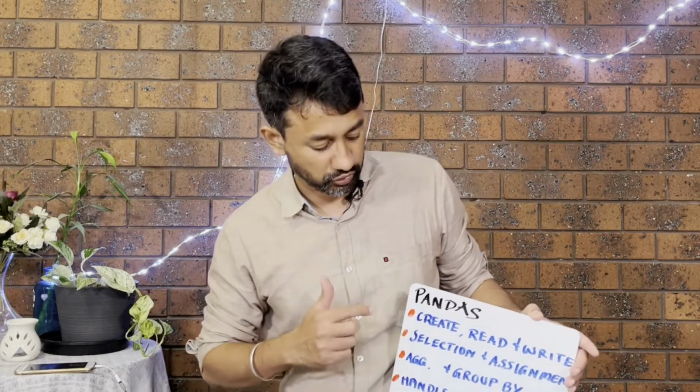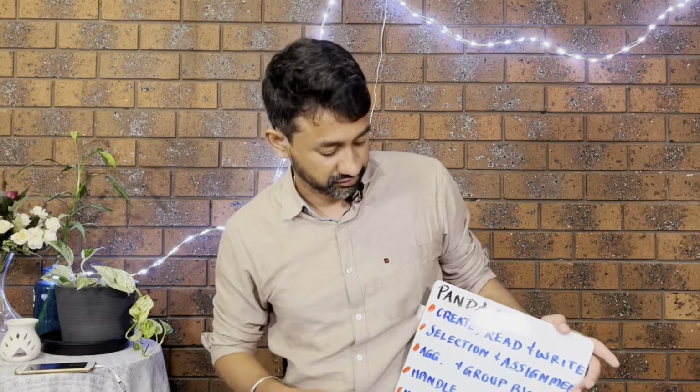If you're working on a housing data set, if you want to understand about the prices of a property in a specific location, you need to know about selection. If there are any missing data points, then you need to make use of assignment in order to maybe assign suitable values to them. Then you need to know about aggregation and group by. If you want to, let's say, understand about the average price of a property in a location, you need to make use of aggregation and group by to get those results.